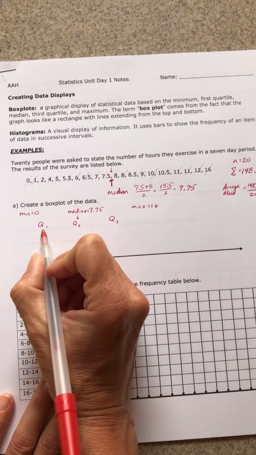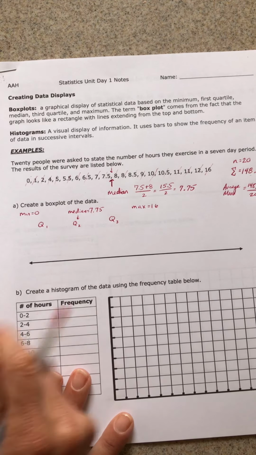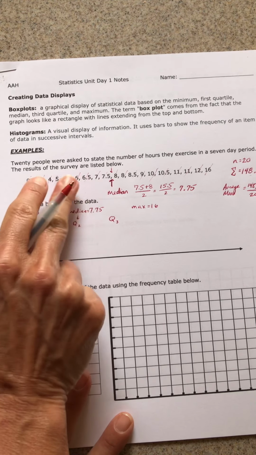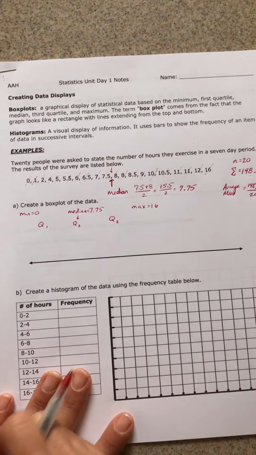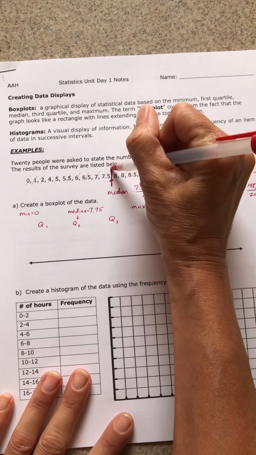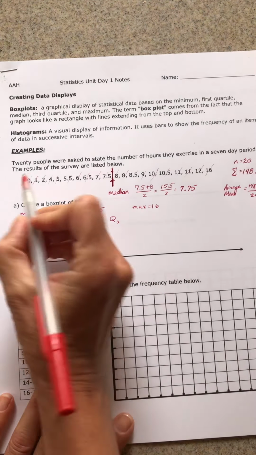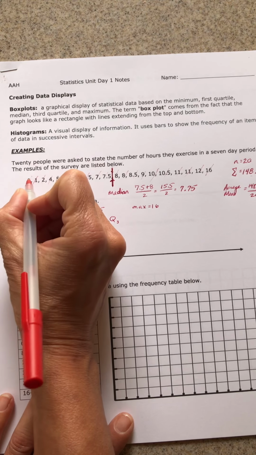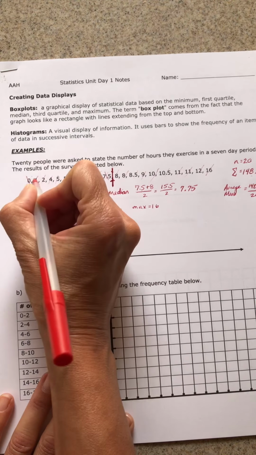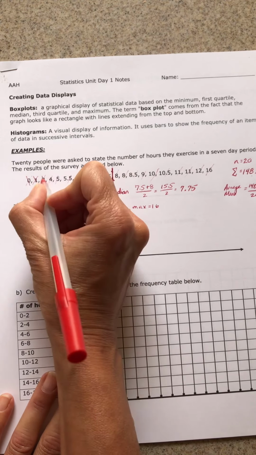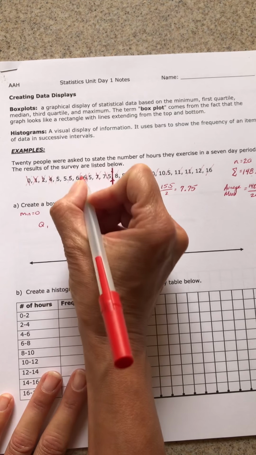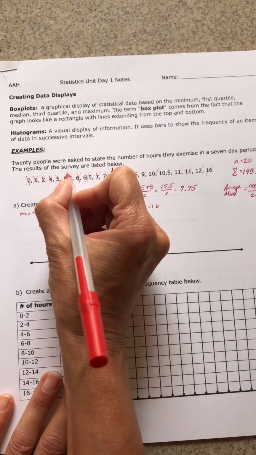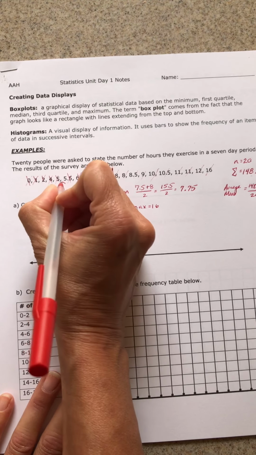So in order to find quartile 1 and quartile 3, I'm going to find the middle of both sides of my data. So here is the middle. I'm going to start finding both sides of my data. So 1, 1, 2, 2, 3, 3, 4, 4, 5. Uh-oh, again, it's right in the middle.